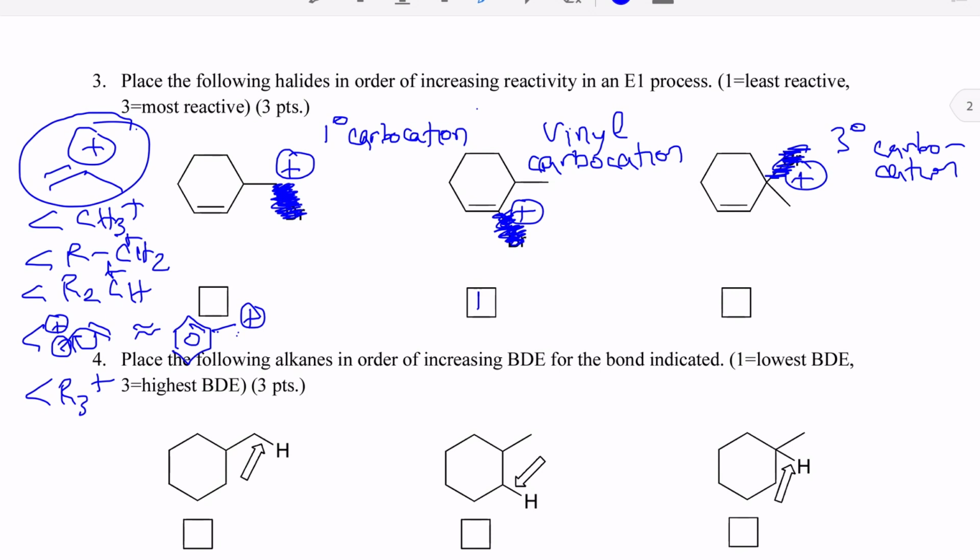And following that, we have the primary carbocation. And lastly, we have the tertiary carbocation, since it is the most stable and therefore has the lowest energy barrier. And the height of the energy barrier tells you, in a qualitative way, how reactive the reaction will be.